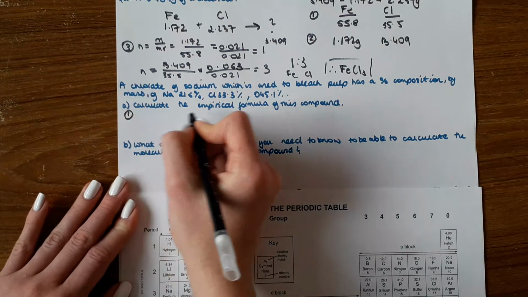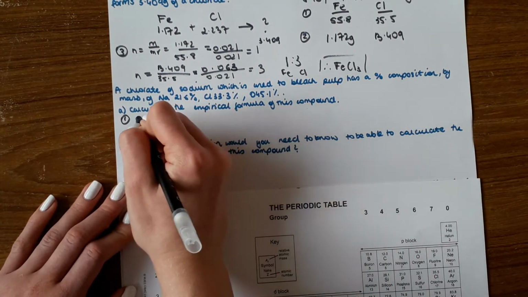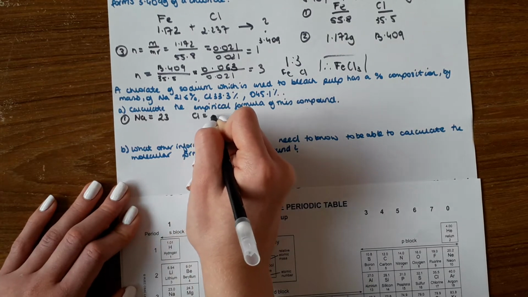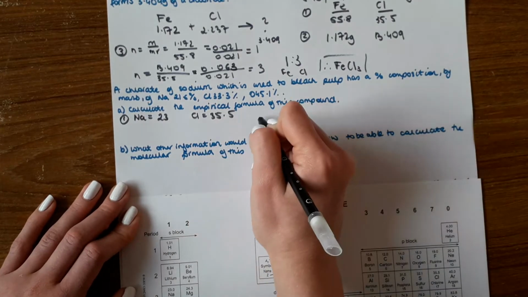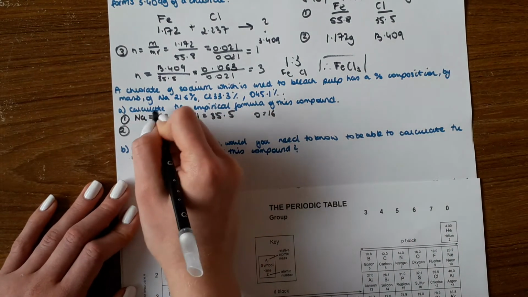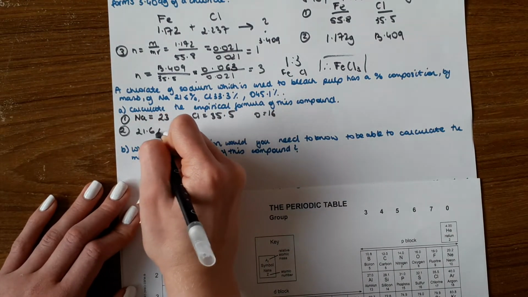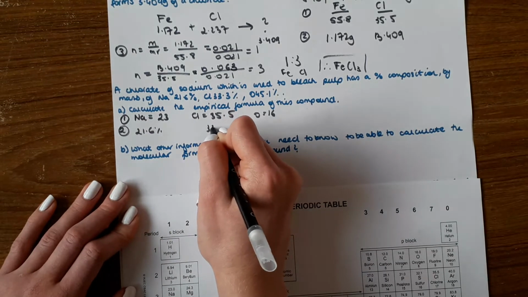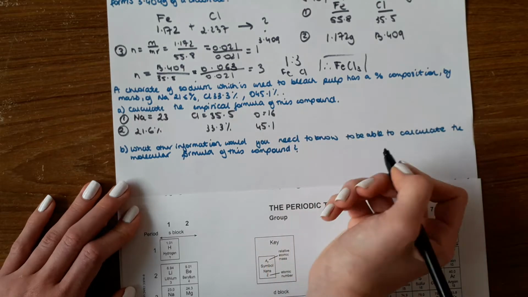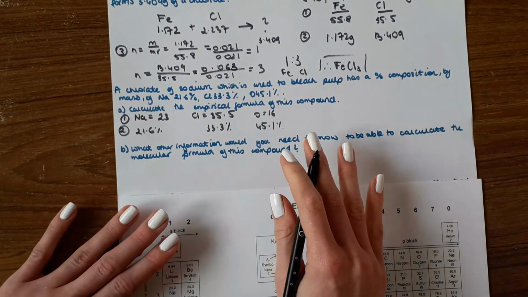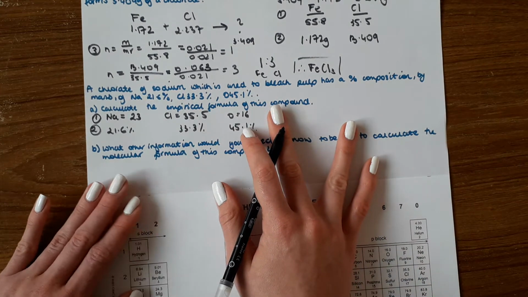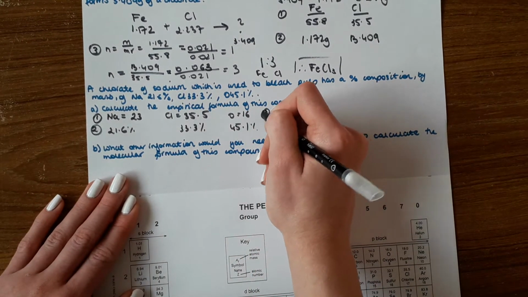So our first step is to find the MR of each of these. Na is 23, Cl is 35.5, and oxygen is 16. To find the masses, for Na it's 21.6%, for chlorine 33.3%, for oxygen 45.1%. And this is our hardest part, or really not hardest, but the one that takes the most time. This is our step 3.